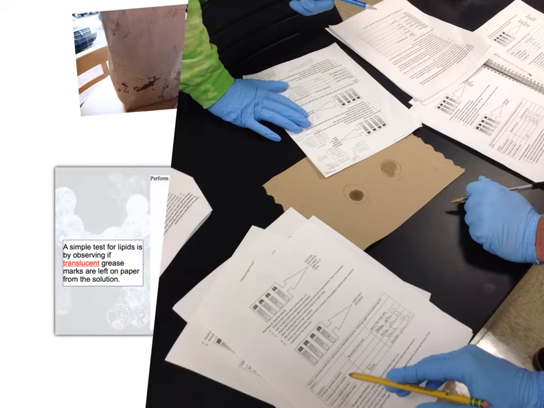So again, what you're going to do is you're going to make a circle of your sample. Okay? You're going to put a drop of your sample, and then you're going to wait, and you're going to let it dry. And so if you want to wave it around to make it dry faster, that's completely fine.